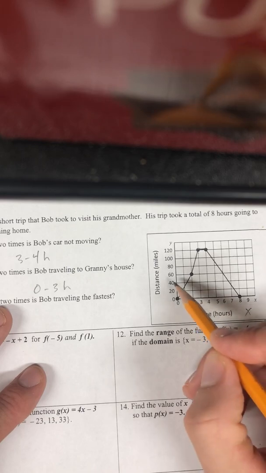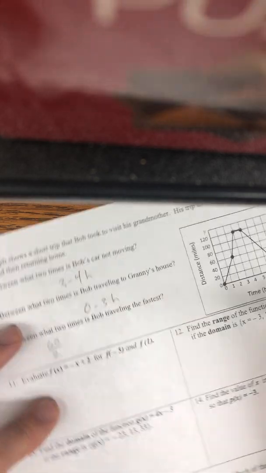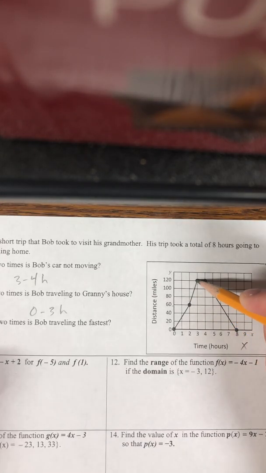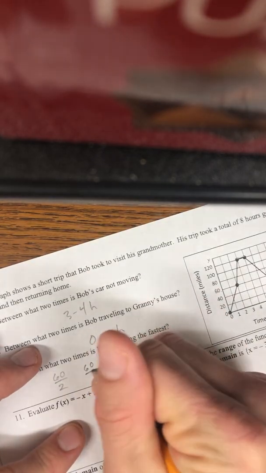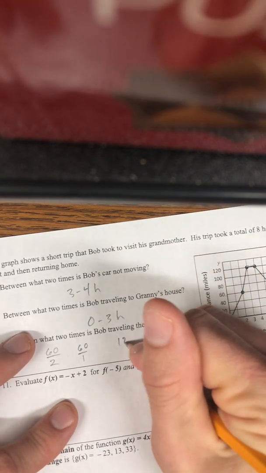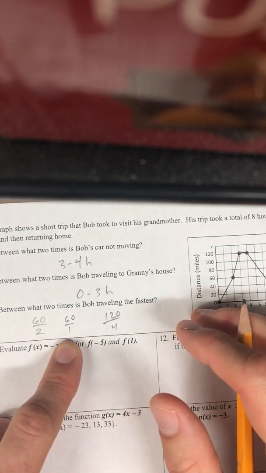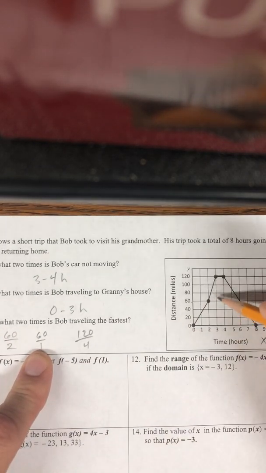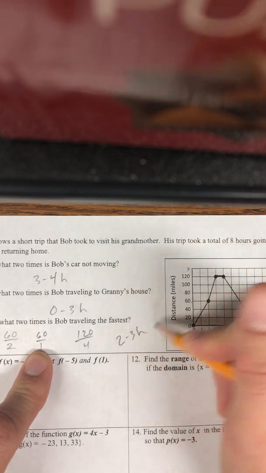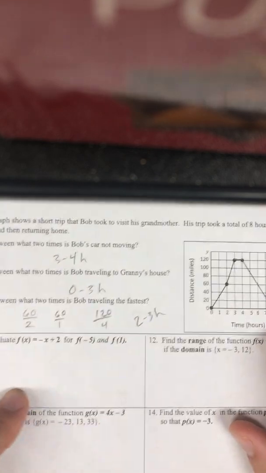But in this case, he travels 60 miles over 2 hours. So 60 over 2 is the first interval. And then here he travels 60 miles over 1 hour. So 60 over 1 is right here. And then over this one, he travels 120 miles over 4 hours, 120 over 4. And so which one of these is the biggest? It'd be right here, between 2 and 3 hours. This is the fastest. You can see that by the steepness of the line.